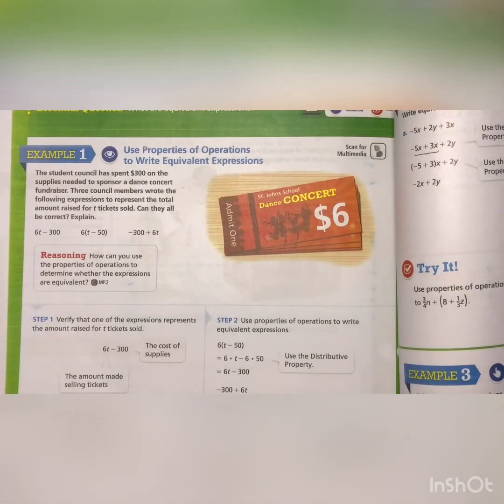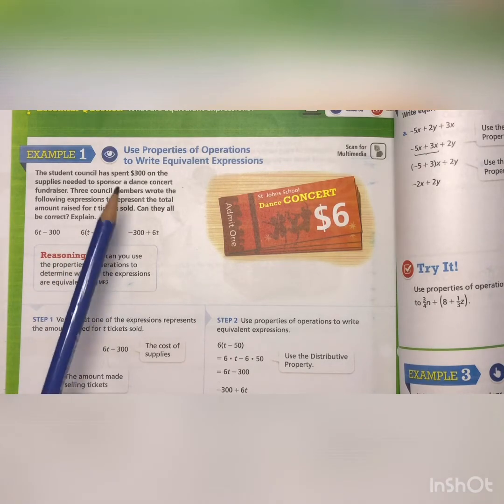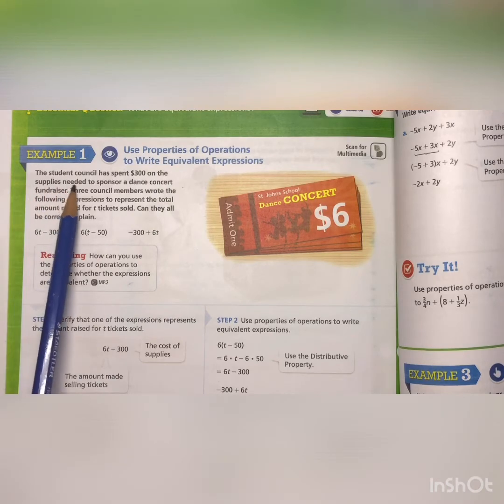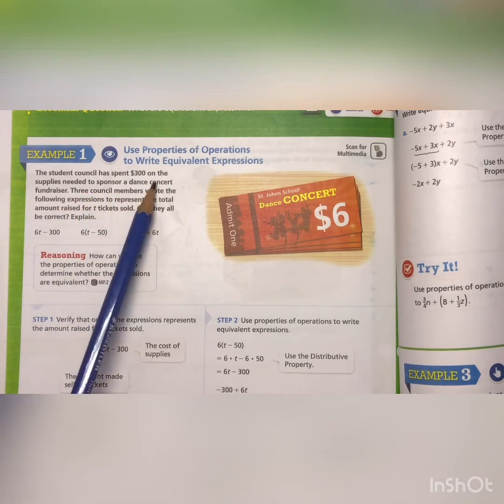Example 1. The student council has spent $300 on the supplies needed to sponsor a dance concert.